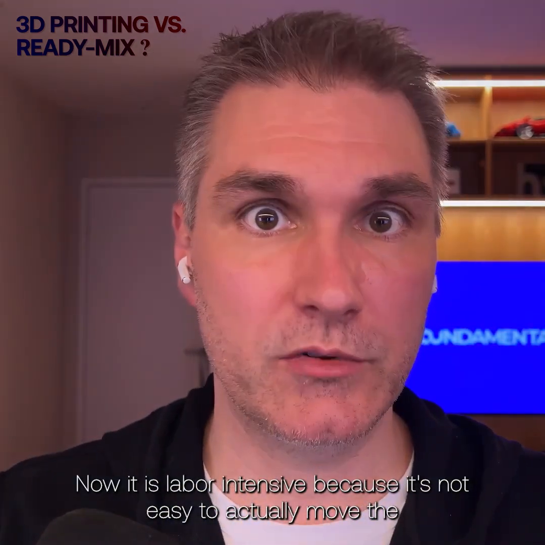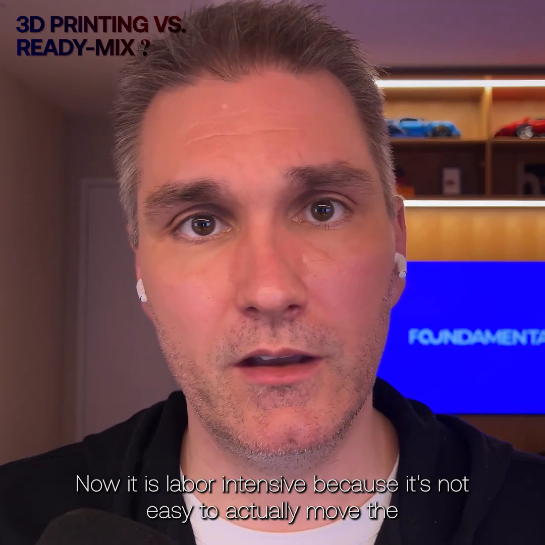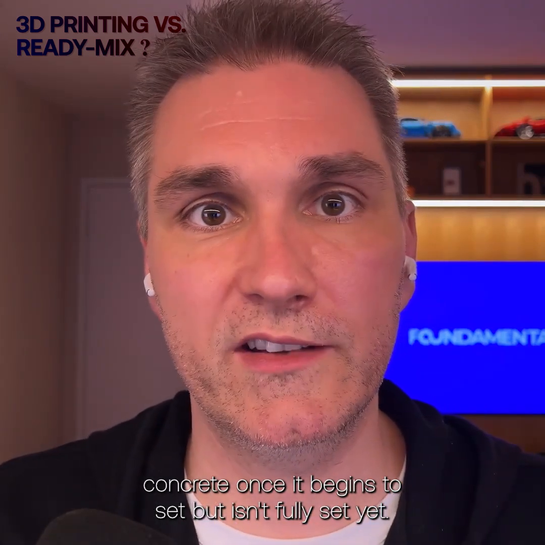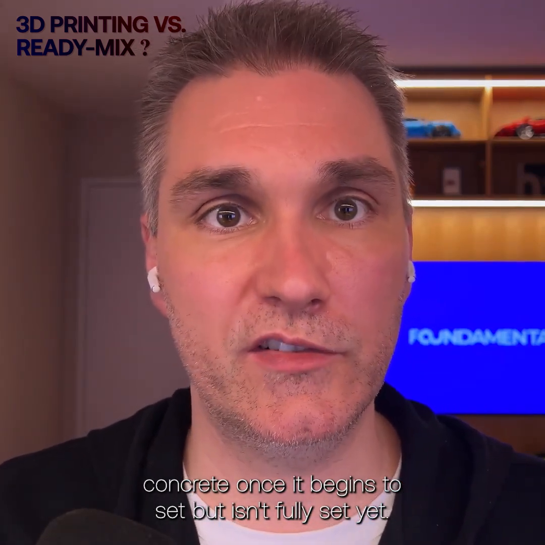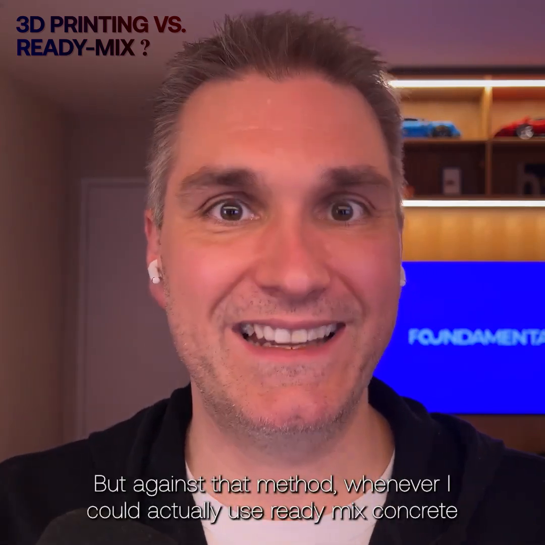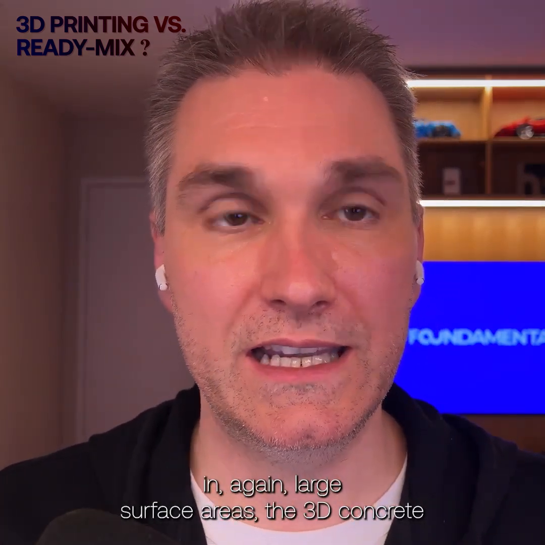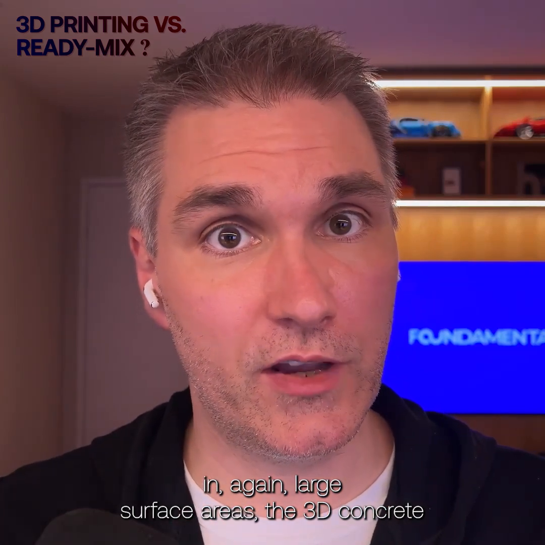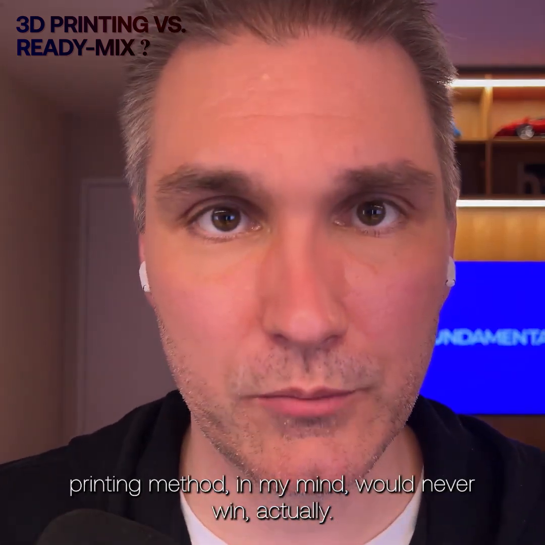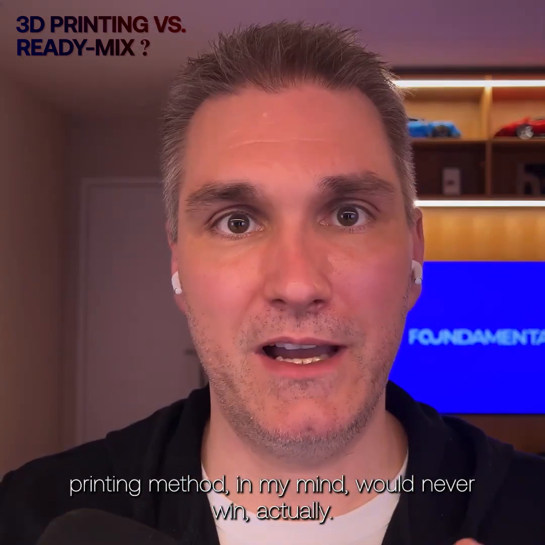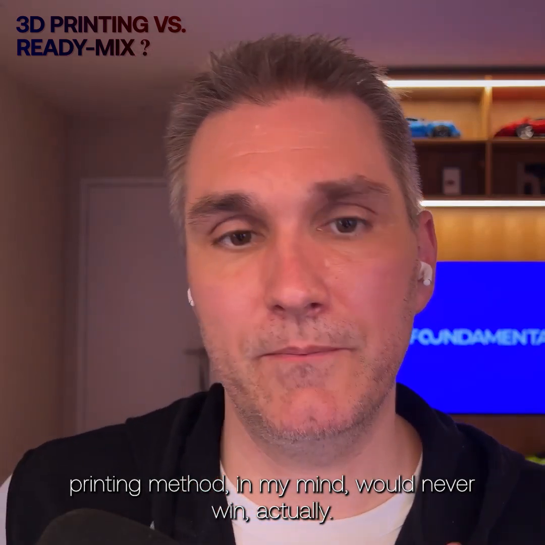Now, it is labor intensive because it's not easy to move the concrete once it begins to set but isn't fully set yet. But against that method, whenever I could use ready-mix concrete in, again, large surface areas, the 3D concrete printing method, in my mind, would never win, actually.